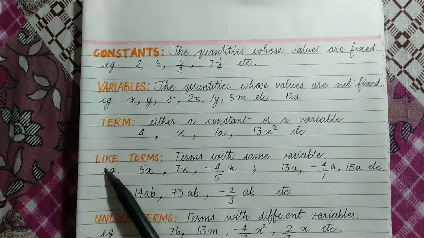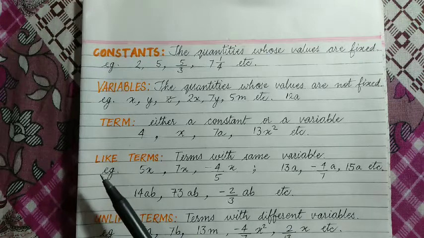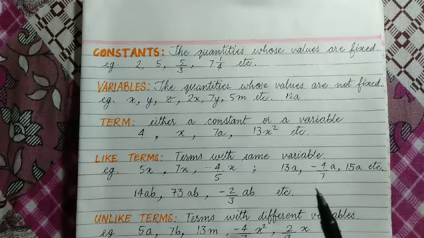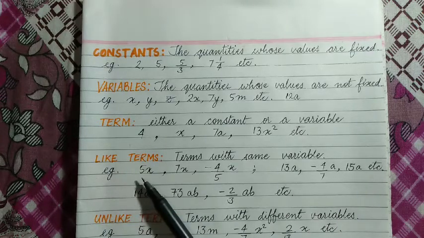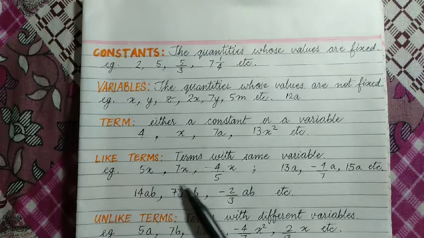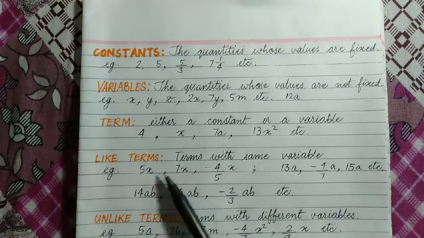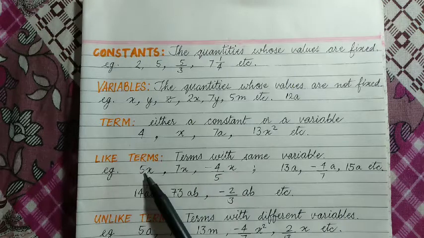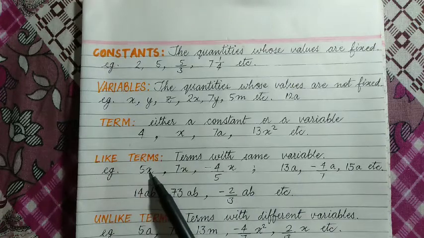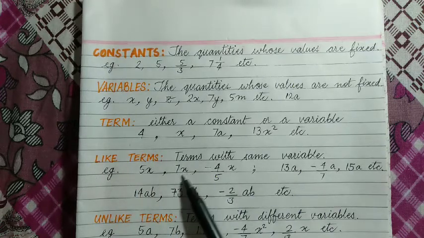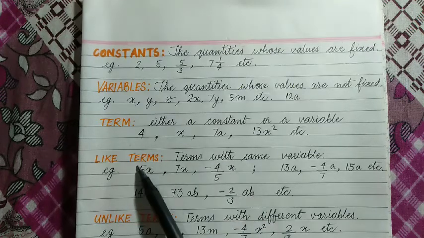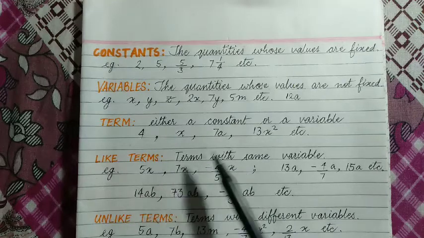Similarly, we have like terms. Like terms are those terms with the same variables. If you look at the examples, you will see that 5x, 7x, minus 4 by 5x. These are the like terms over here. Why? Because all these variables are same. The variable over here is x. Okay, so 5x has the same variable, 7x, x is a variable, minus 4 by 5x, x is a variable again. That's why these are a group of like terms.